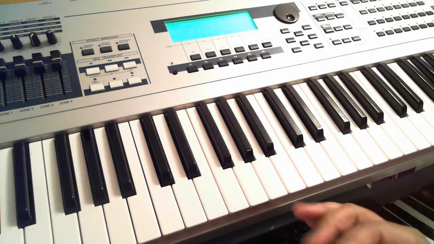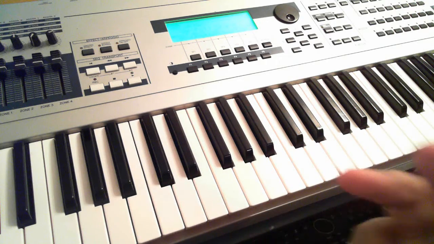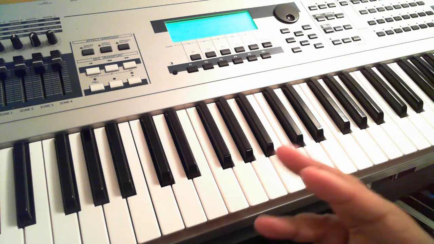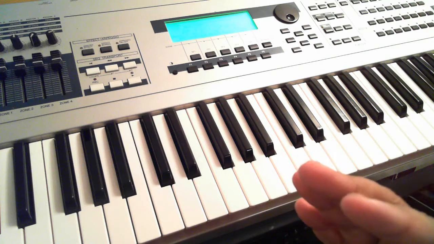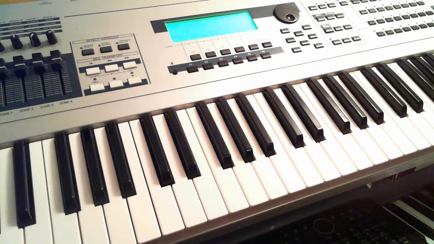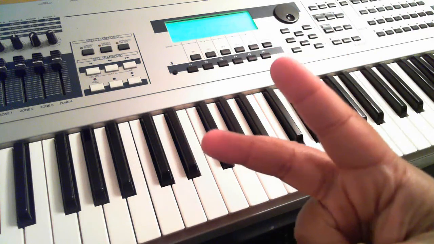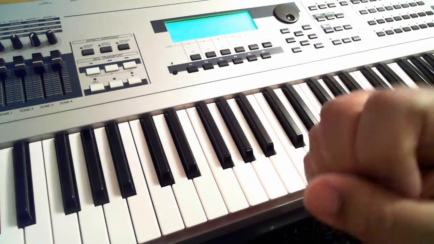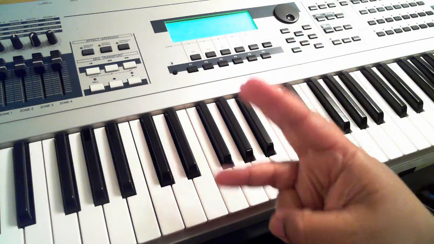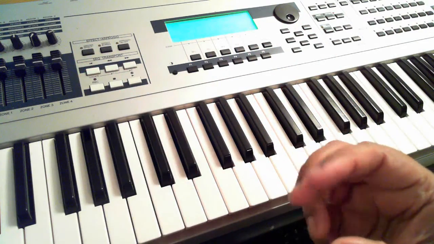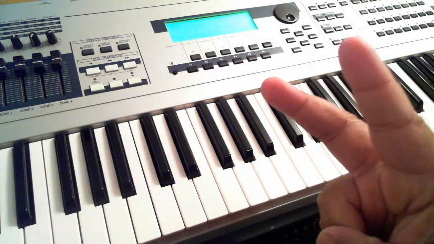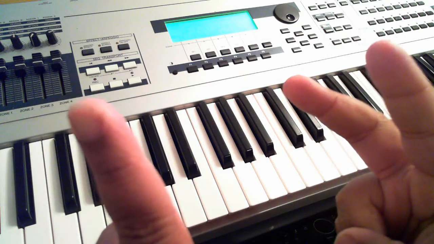Here's the formula: whole step, half step, whole step, whole step, half step. To make that short, all you got to think is whole, half, then whole, half. If you notice, I said 2 whole steps, 1 half step.